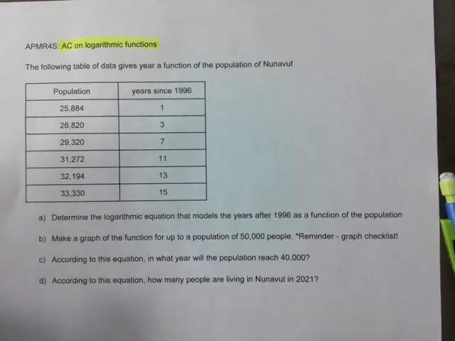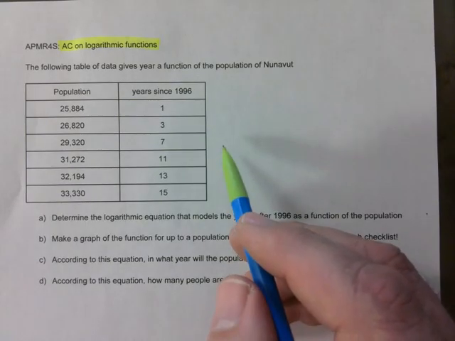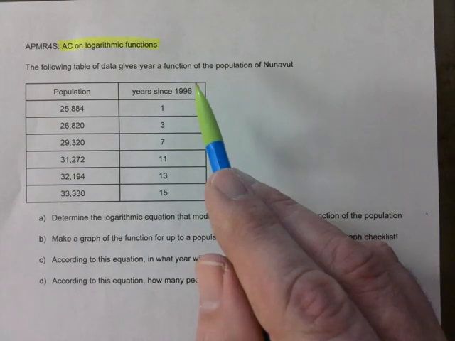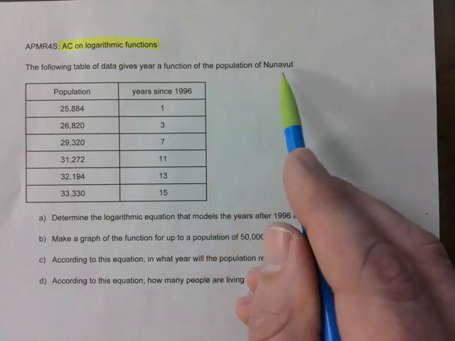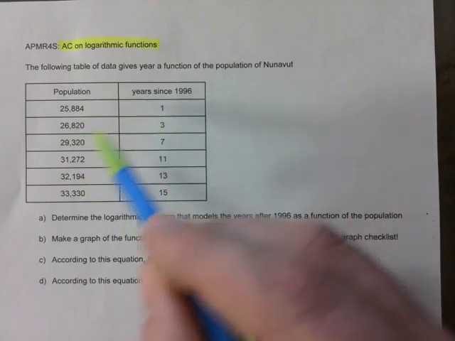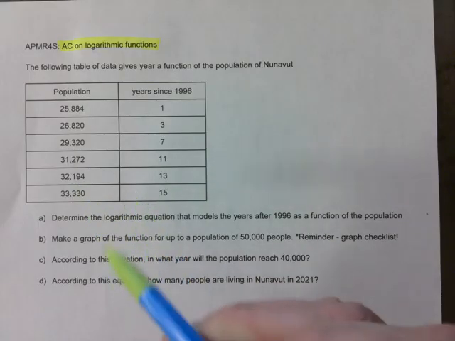Let's start. The following table gives the year as a function of the population of Nunavut, and it's just keeping track of it. We have a table here.